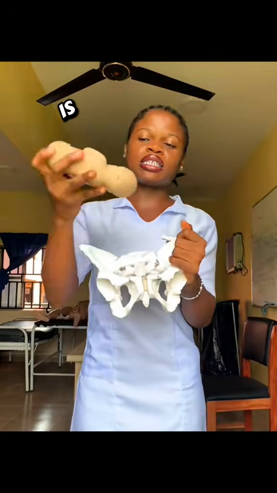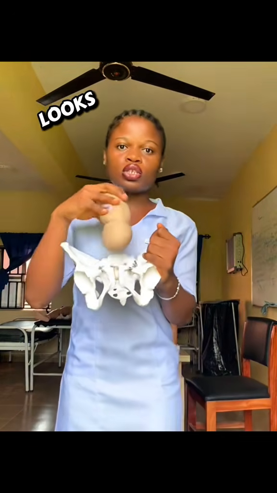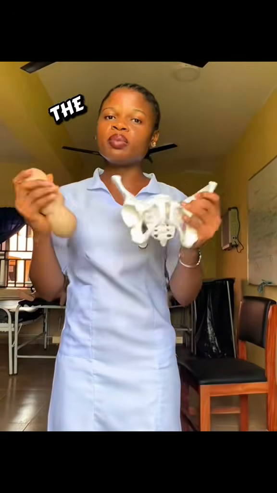We made a revision yesterday on the mechanism of labor, so let me try to know if I can remember it. Now, this is our pelvis, our maternal pelvis, and this is going to be our baby. Although it looks a bit smaller, we're going to use it. Now, what is the mechanism of labor? Mechanism of labor is a series of events where the baby negotiates with the birth canal.